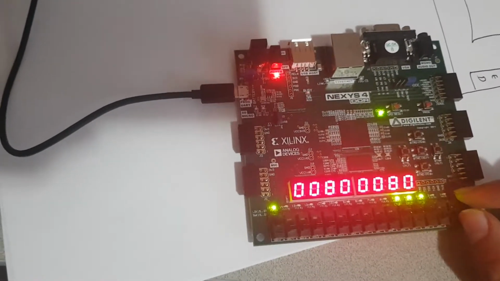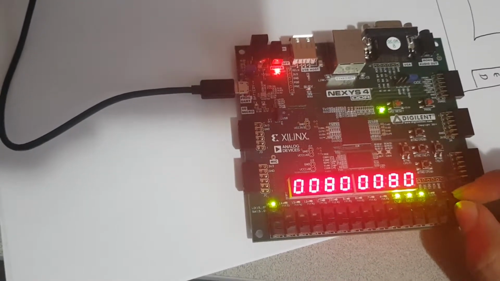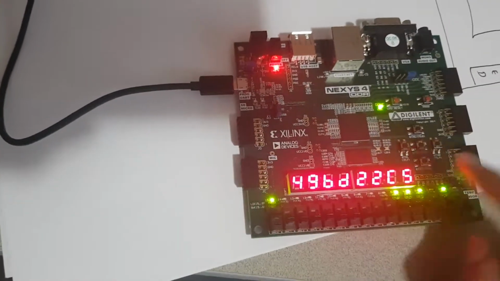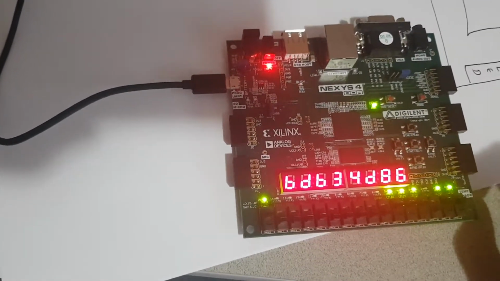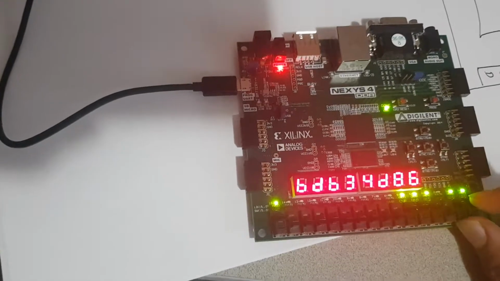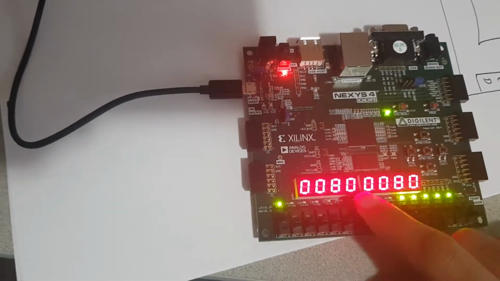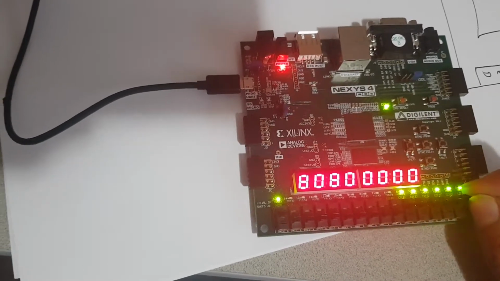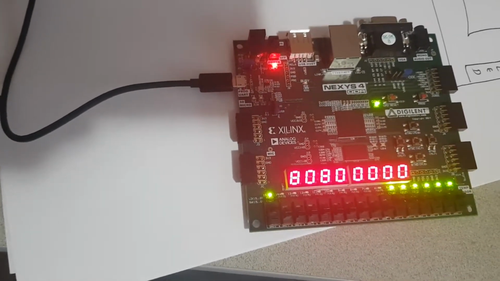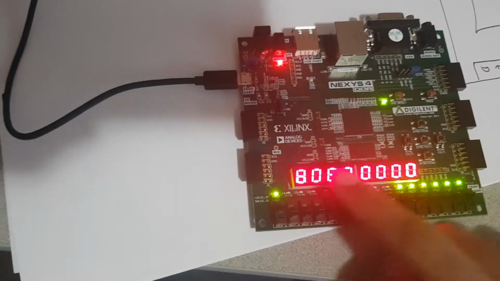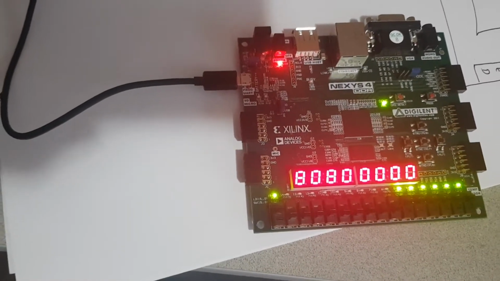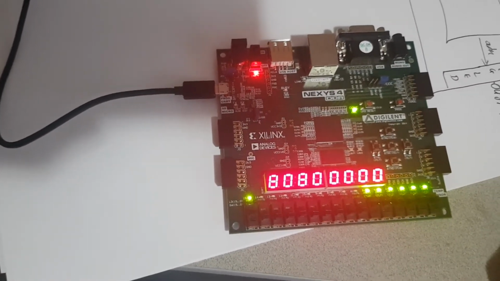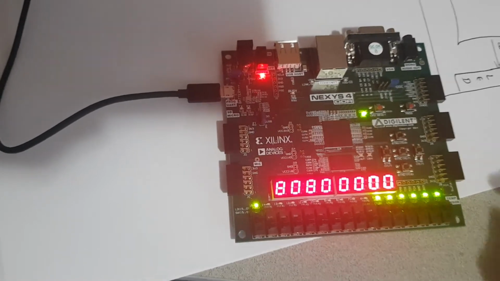Now for this, the output of the encoder is this one, so this is the LSB and the MSB is this one, and the output of the decoder LSB is 0080 0080 and the MSB is 8080 followed by 4 zeros. So this is the actual input of the RC5 encoder, hence it is implemented in the FPGA. Thank you.